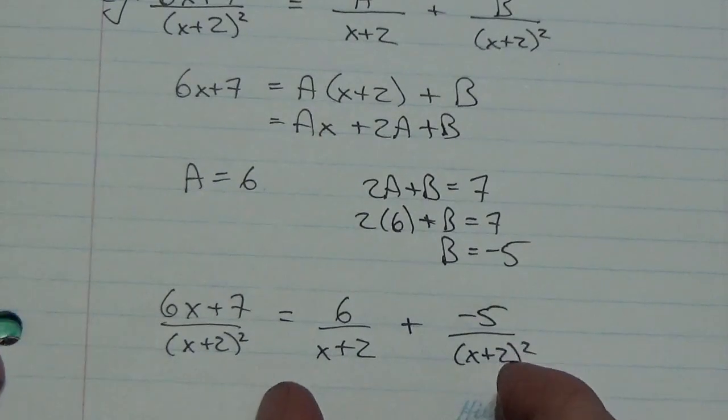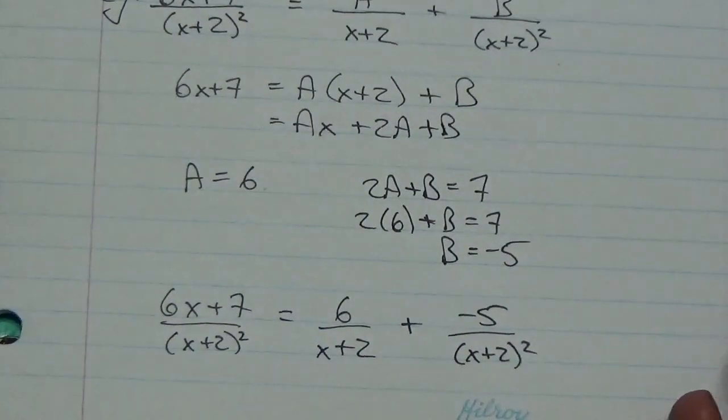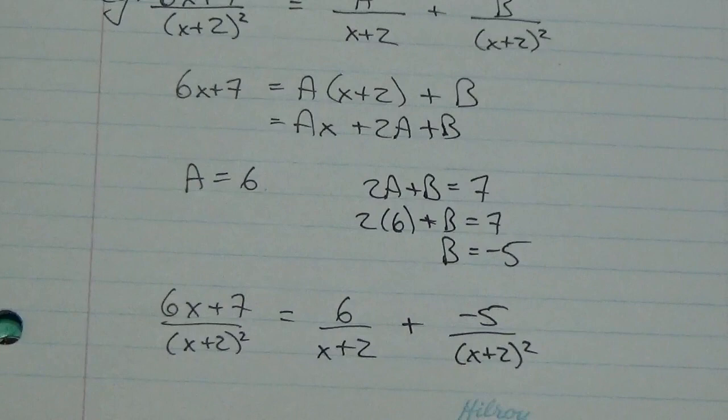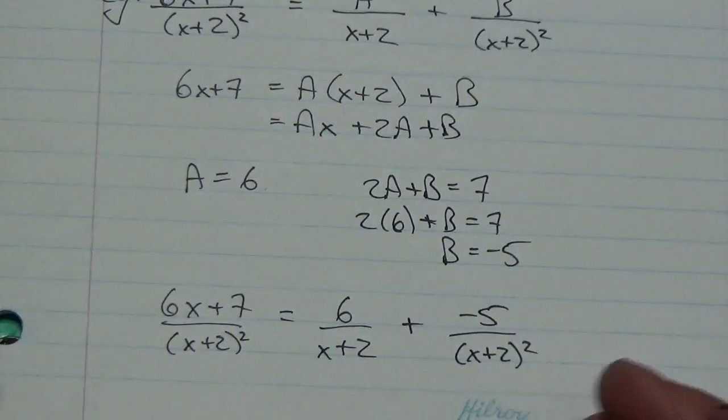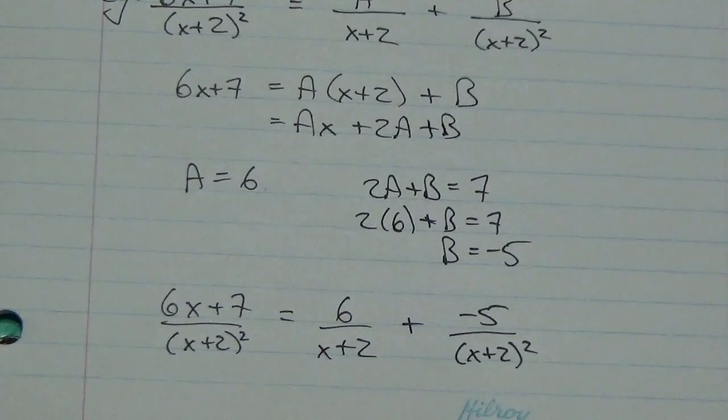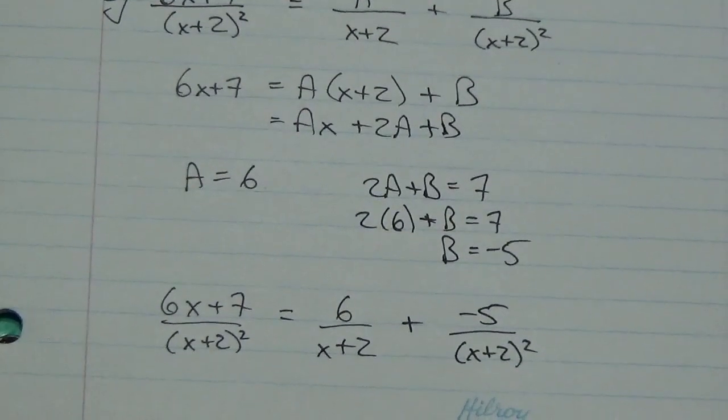So I'm not going to carry on and take the integrals of these expressions here. I just want to show you how you could rip them apart into their corresponding rational terms. Anyway, let's take a look at another one.